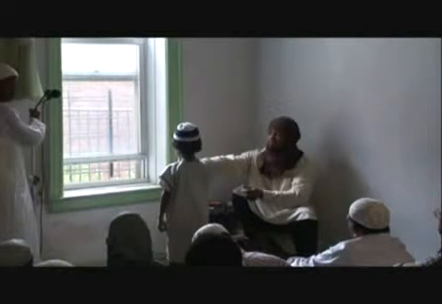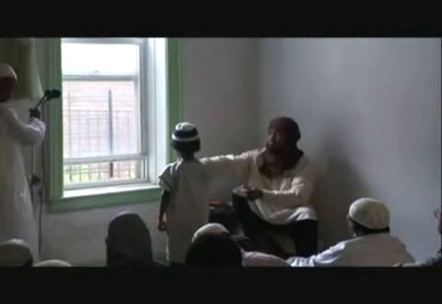And the last one, the one that we really want today, is when noon sakin or tanween comes before a waw. And we have the ayat: tabbat yada abi lahabin wa tab. So we have lahabin. Everybody say lahabin. Wa tab.